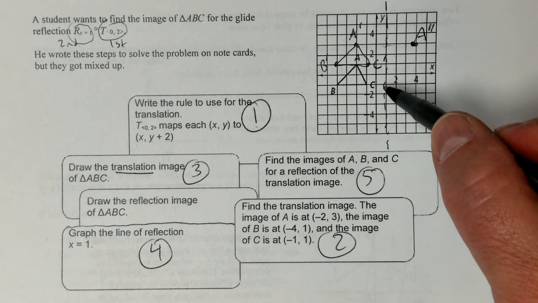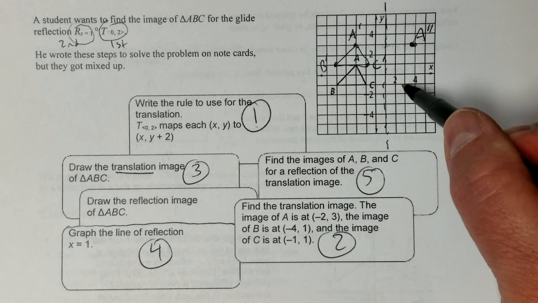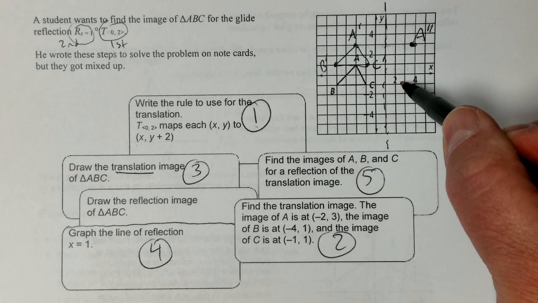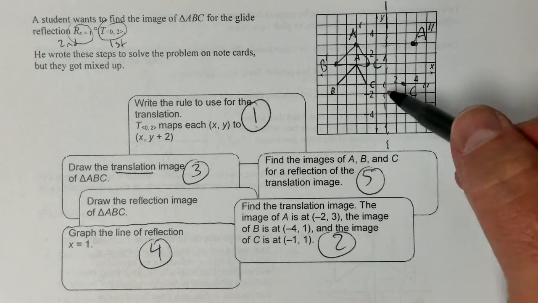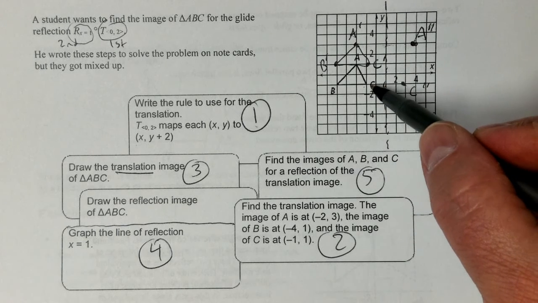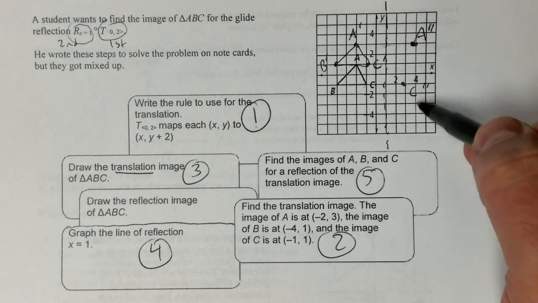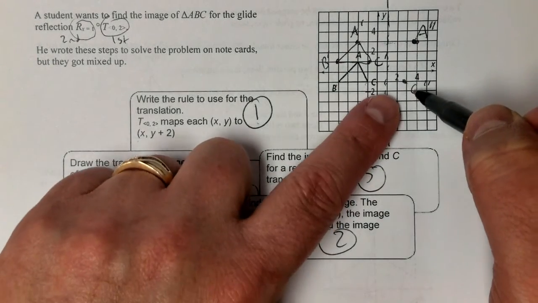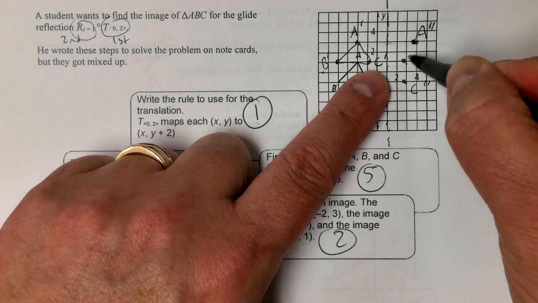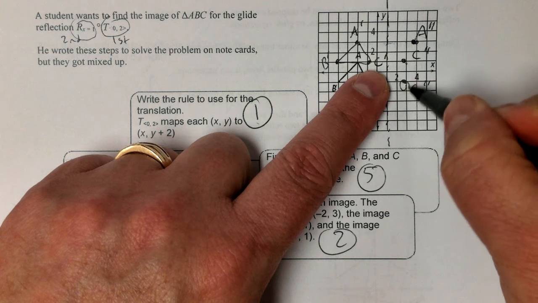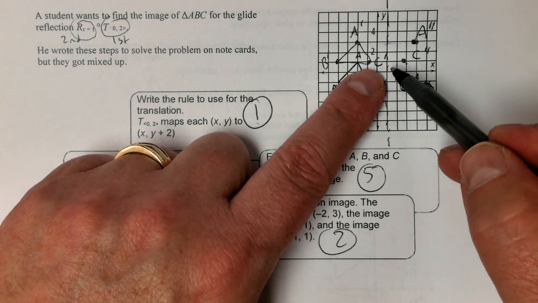And again, you go 2 units here, so you go 2 units here for your C double prime. And then we go 1, 2, 3, 4, 5. Oh, I did that too low. My mistake right there. Here was C prime, so I needed C double prime to be up here. Okay.